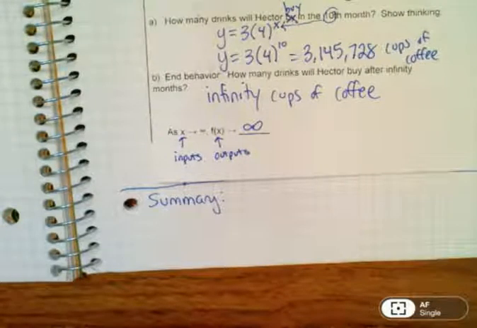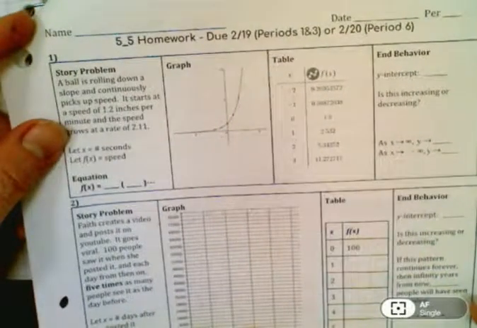And as soon as you're done with that, you can begin your homework, which I believe, let's see, I have it here, is on page, where is it? Page 9. Okay, so page 9 is your homework for today. It looks like this. Do the best that you can.